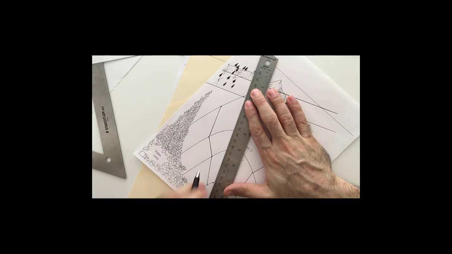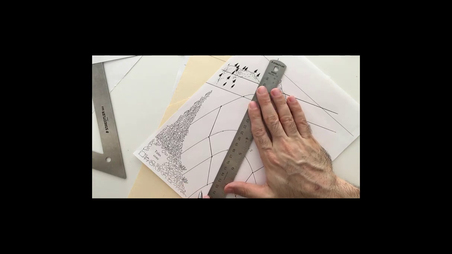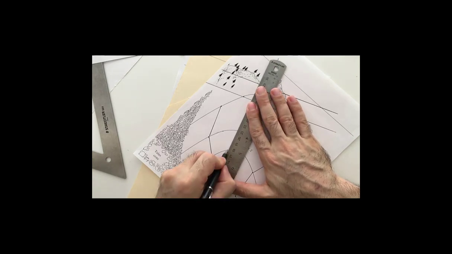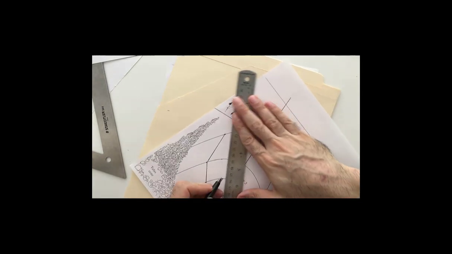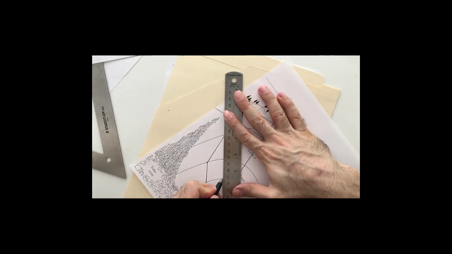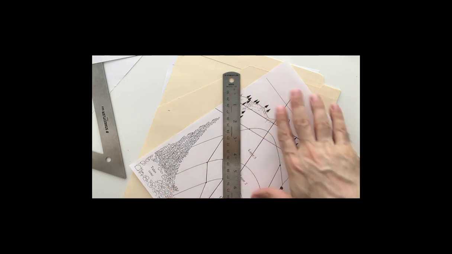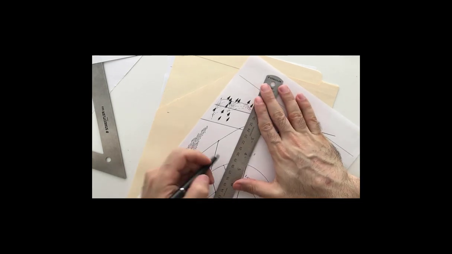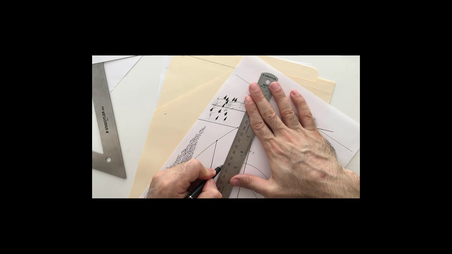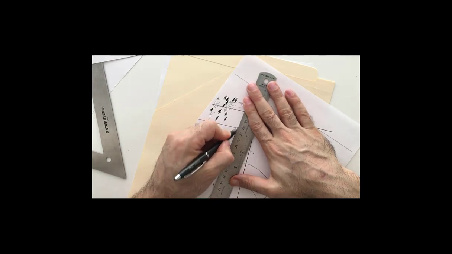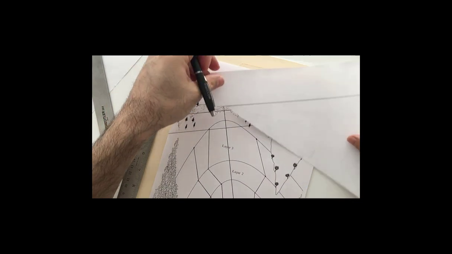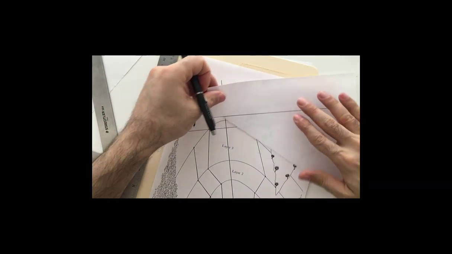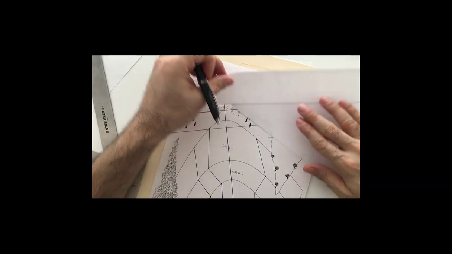So I am going to draw the isogons. The upside down. Okay.